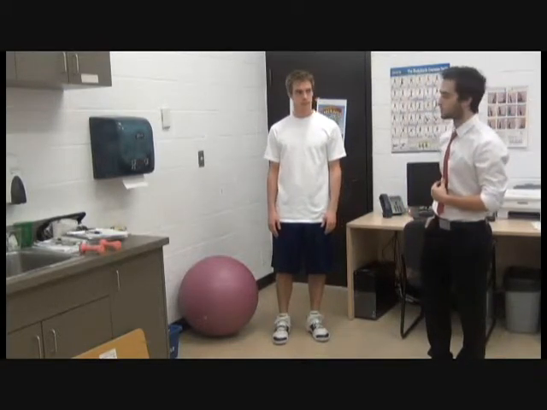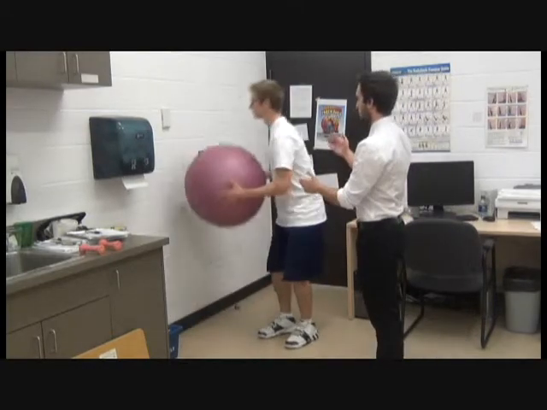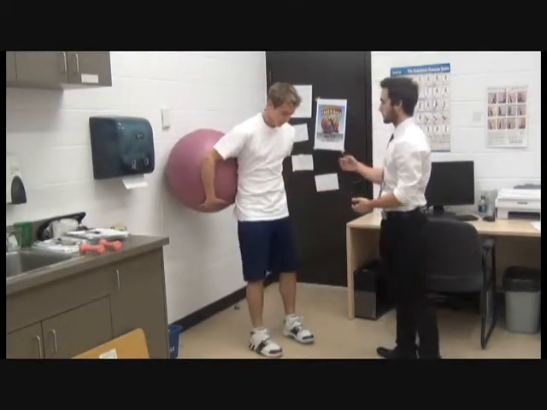So now that our patient is fully weight bearing, we can start with some strength exercises. What we're going to do is a wall squat with an exercise ball in between, just to give him some more support. So put the ball against the wall, and now turn around, perfect.